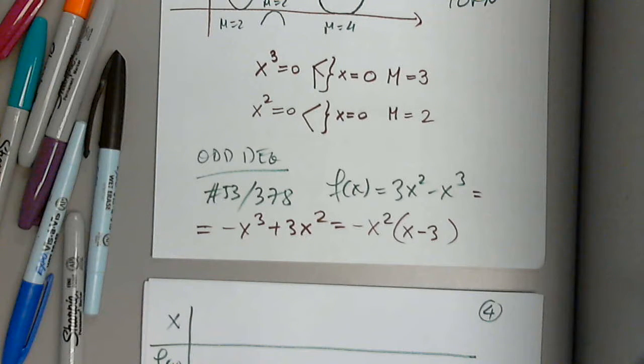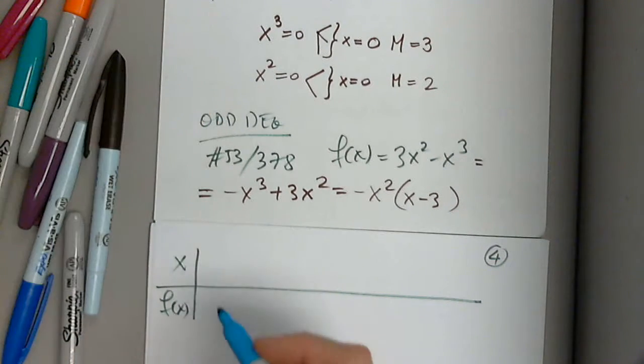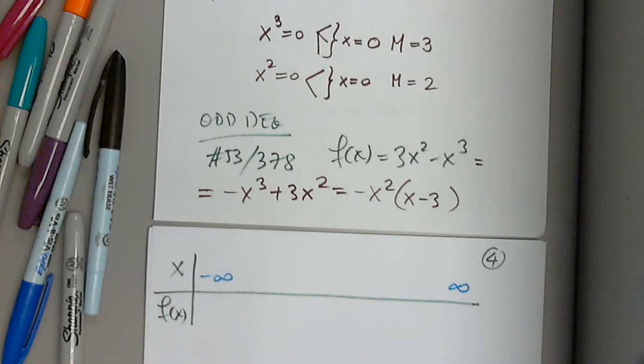So domain. Once we finish filling up the table, we're done. We are ready to graph. Domain, please. Right, very good. Thank you, Andy. It's a polynomial function defined everywhere. No restrictions, no problems. Good. Degree. Very good. Maximum possible number of turns.